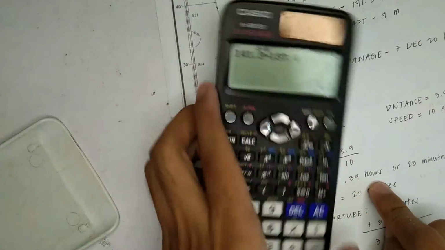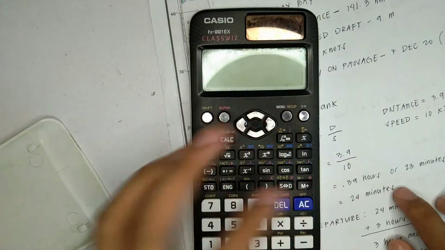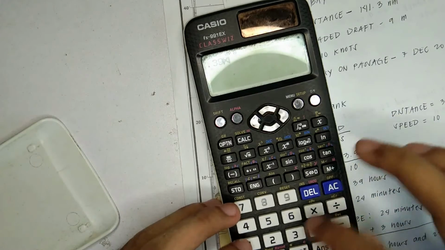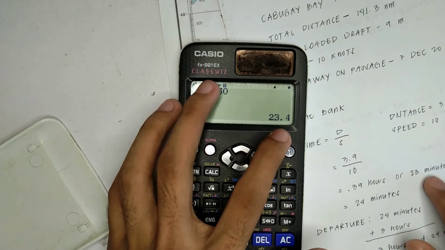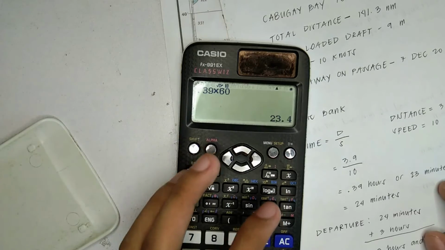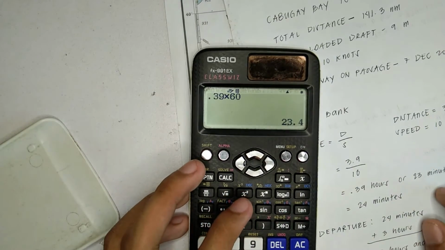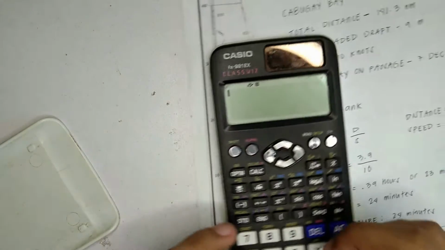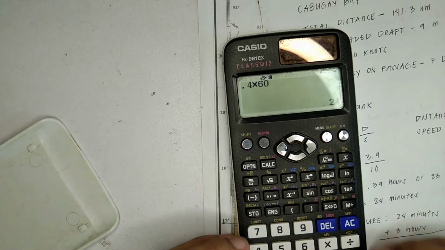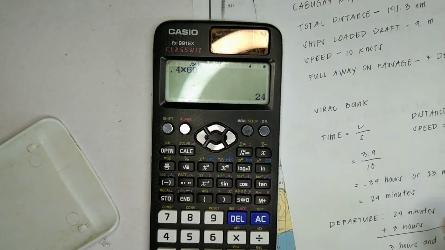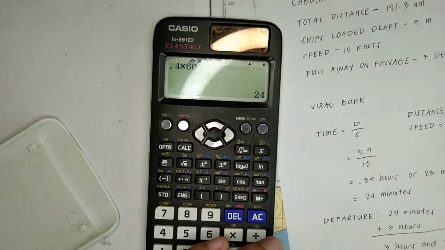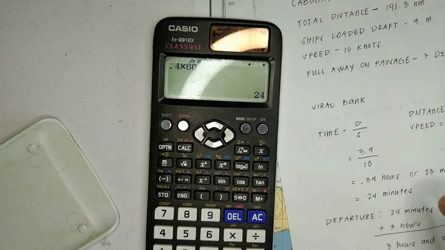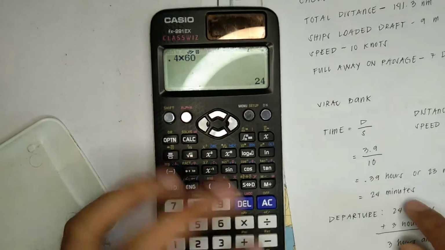So we have to convert that 0.39 hours: 0.39 times 60. Then we got 23.4 minutes, but we cannot say 23.4. Therefore we have 23 minutes, and this 0.4 times 60, we have 24 seconds. I just round it off, so we have 24 minutes.